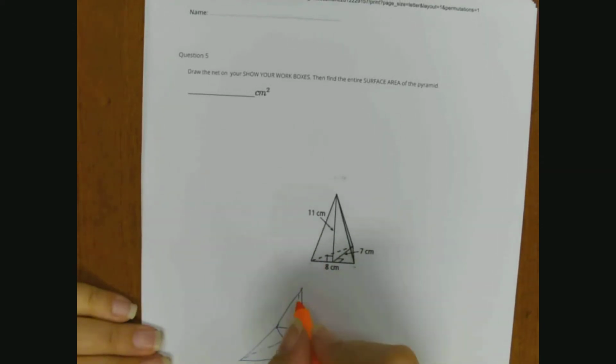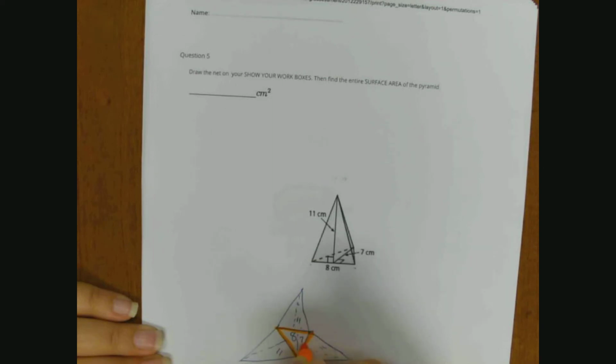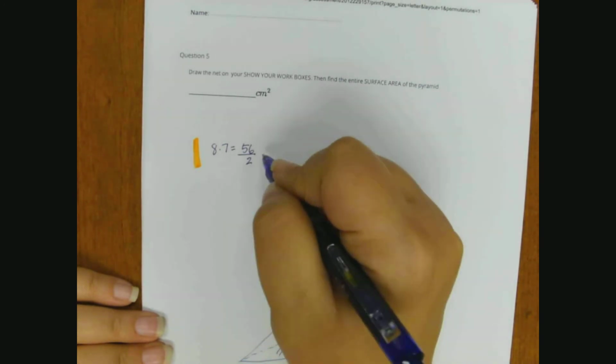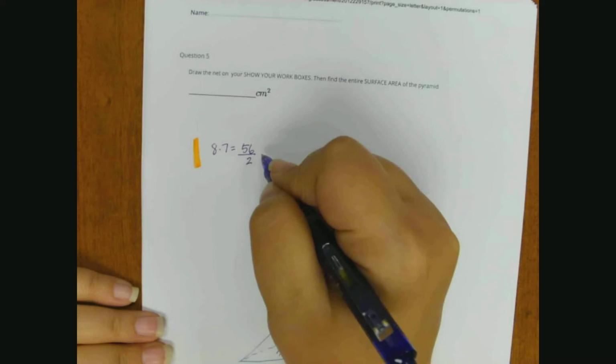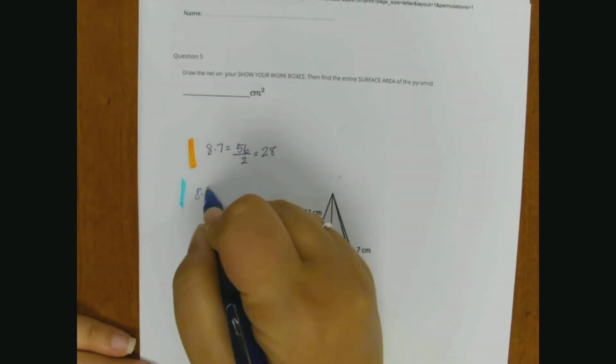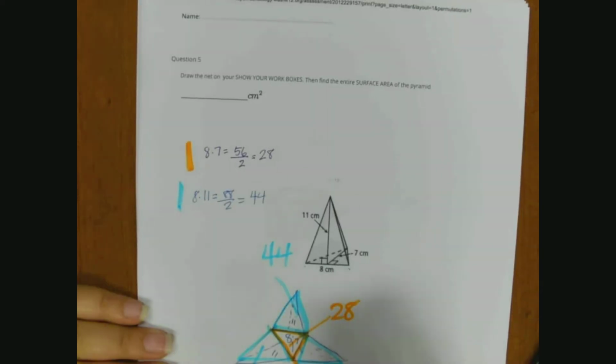Okay. So we'll start with the base, which is 56 divided by 2 is 28. The base is 8, and the height is 11, that equals 44.